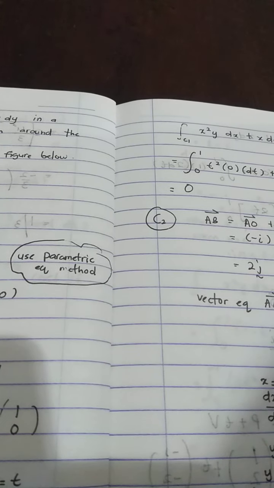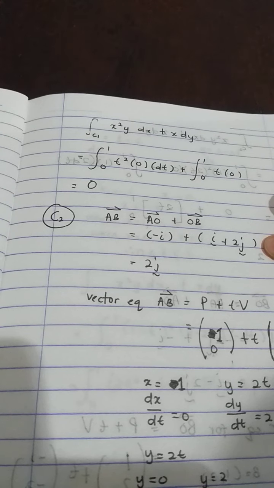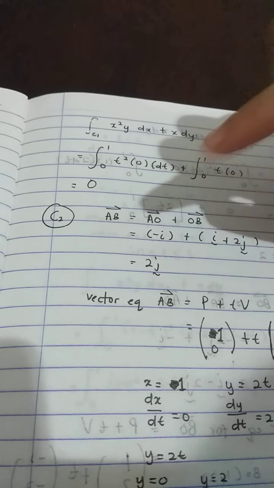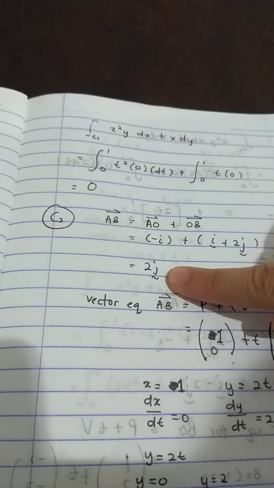OB is i plus 2j. So we total it and we get 2j.